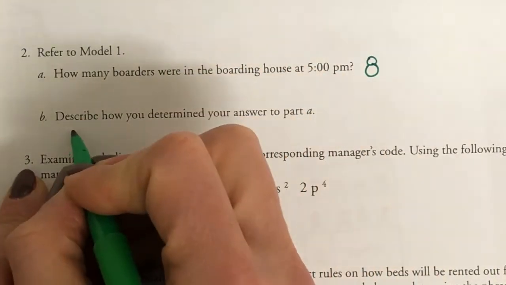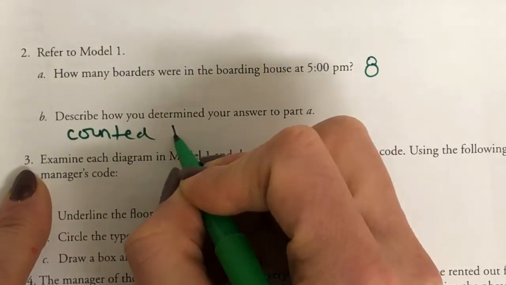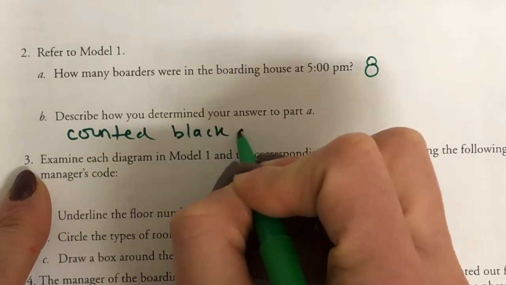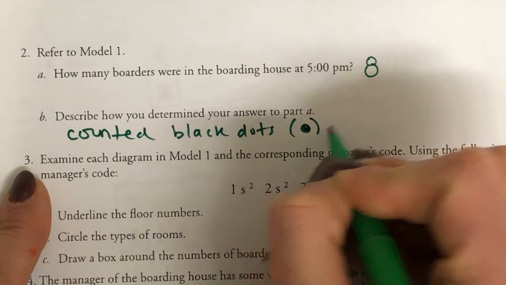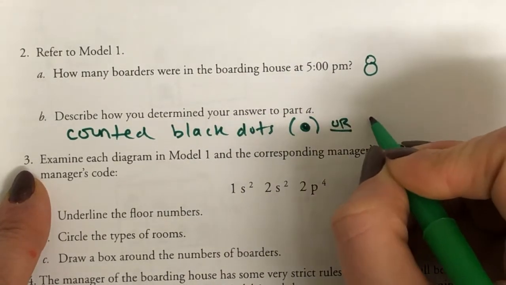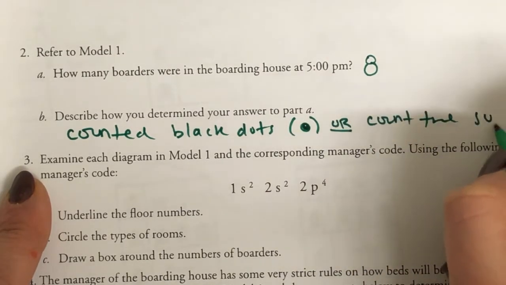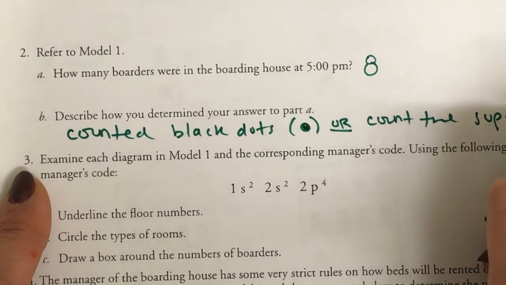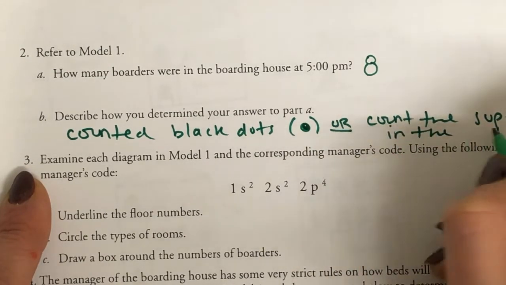Describe how you determined your answer for part A. Okay, so I counted the black dots, which are the boarders, the people. Or, another way that you could do this is you would count the superscripts in the manager's code.